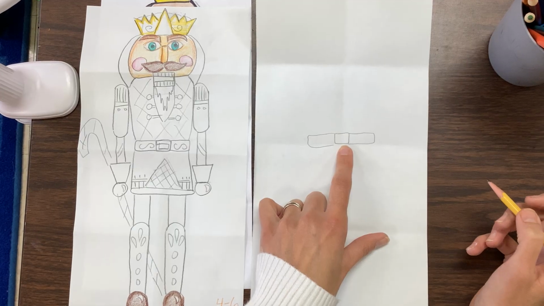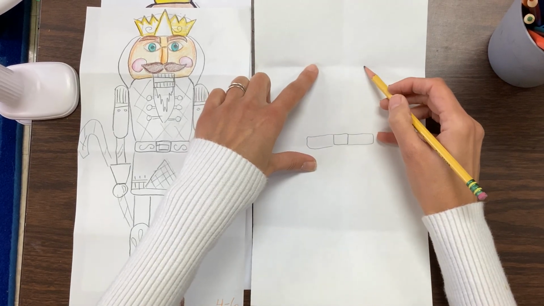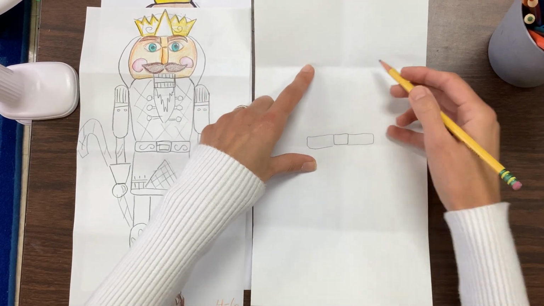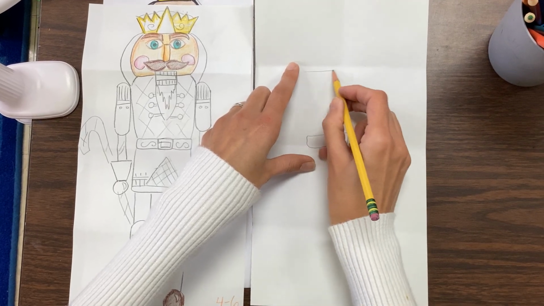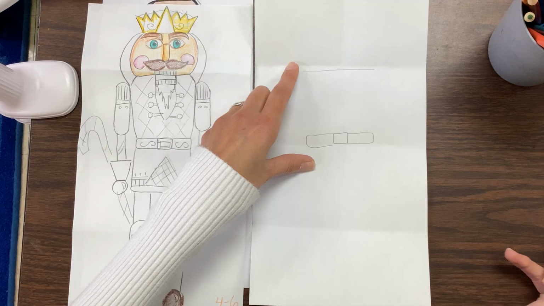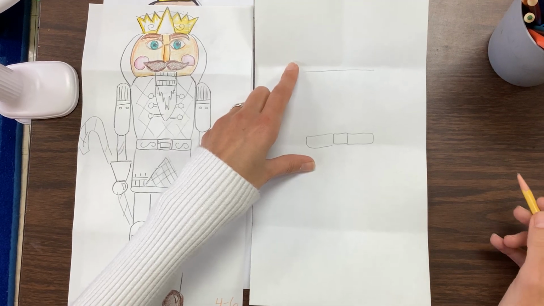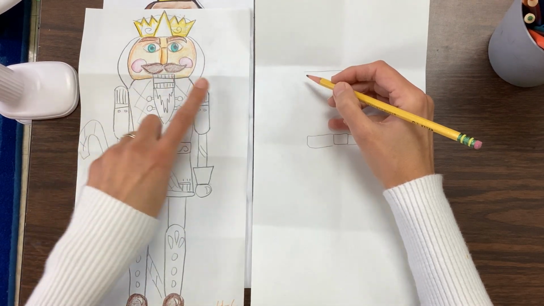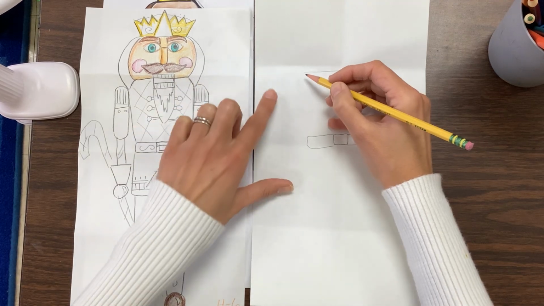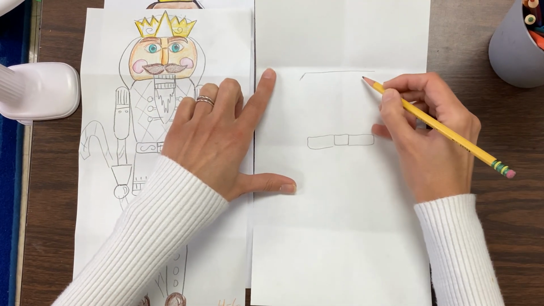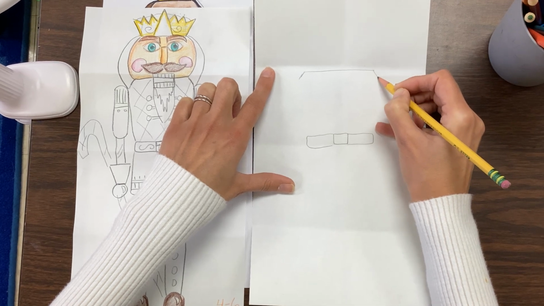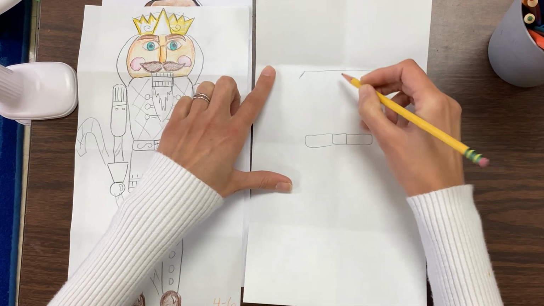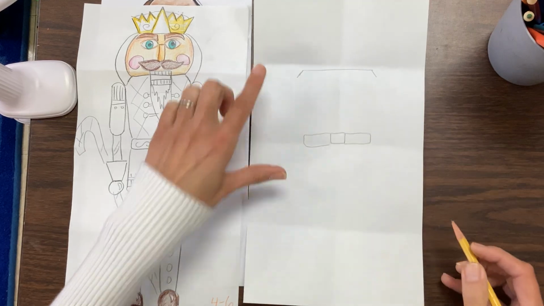The next step is below this line. Below this folded line, we're going to make a line that's about the same length right here for his shoulders. His hair is going to come down, you can see right here where his hair is starting, a little bit into this shape. So we're going to make a line that goes vertically out and down, and another line that goes vertically out and down.